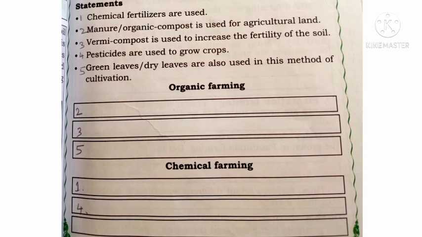So next, pesticides are used to grow crops. Pesticides are substances used for destroying insects or other organisms that are harmful to cultivated plants. When worms attack plants, we use insecticide to kill them. So this comes under chemical farming.